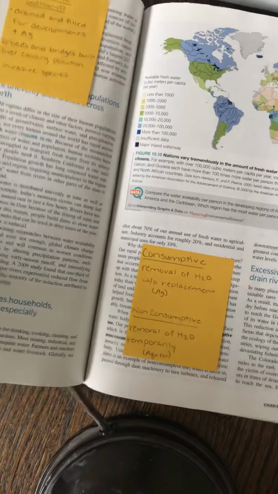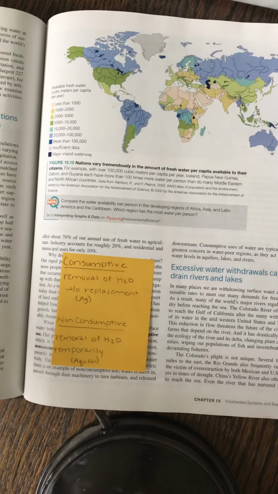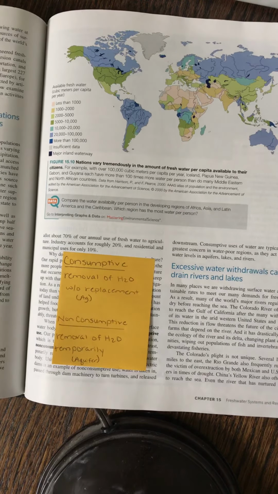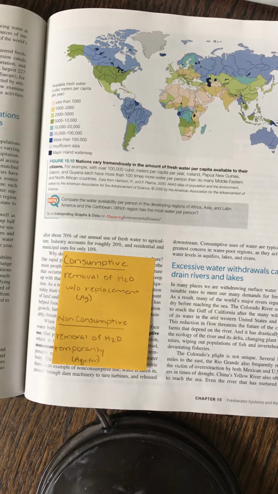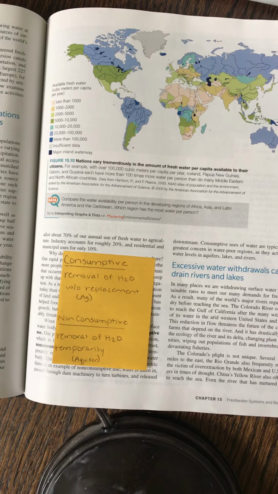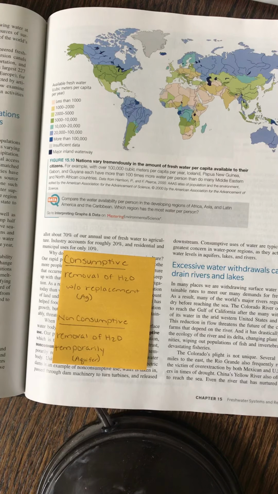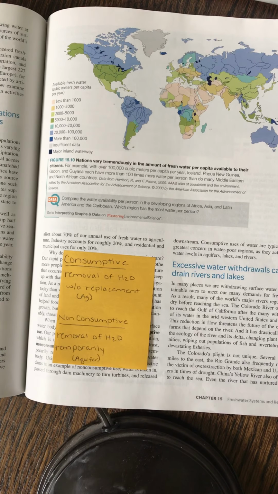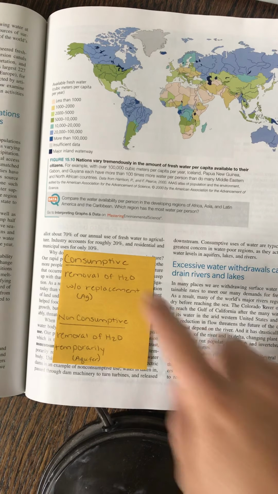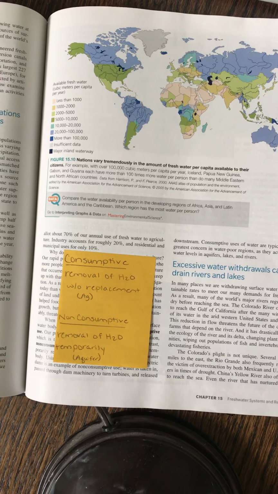So we take a look at the map of water. Asia has the most fresh water, but it actually has the lowest per capita because of how high the population is in Asia. So we call water consumption either consumptive or non-consumptive.